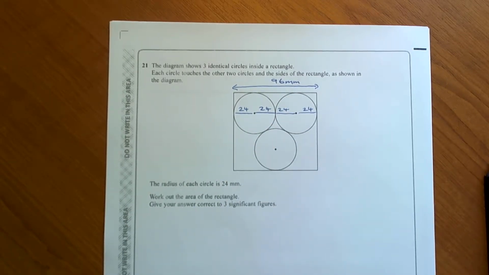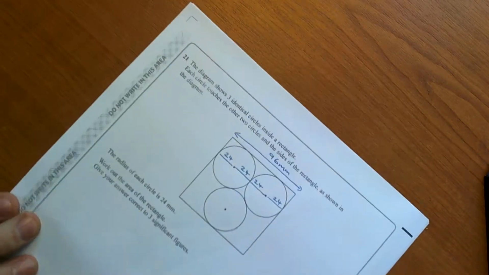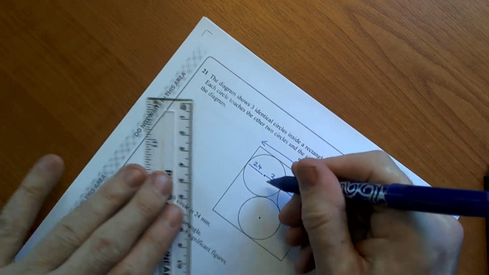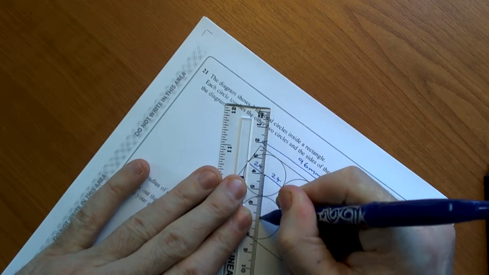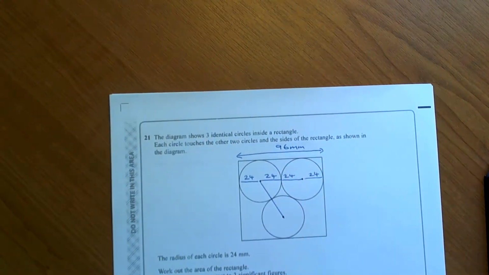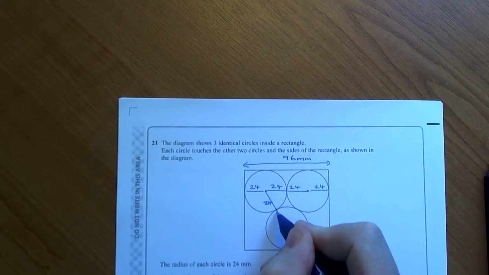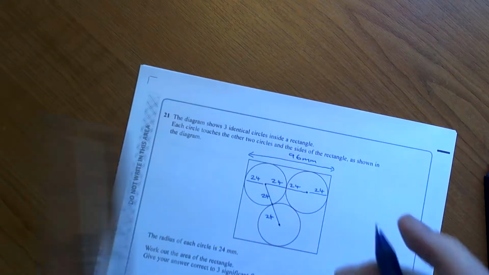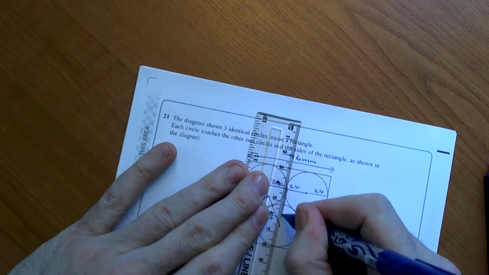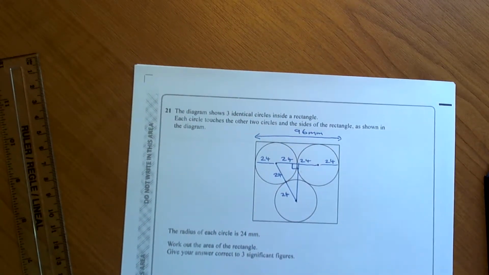Now, the tricky bit here, and this is the real thinking in the question, I'm just going to take a ruler so that I can join this up. If I join that centre there and that centre there, this is the key part of the question. That distance there is going to be 24 because it's a radius, and then that's also going to be 24. Now, if you think then, we can drop that down there, that's going to be a right-angled triangle.